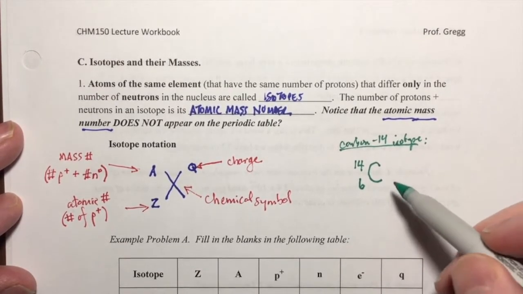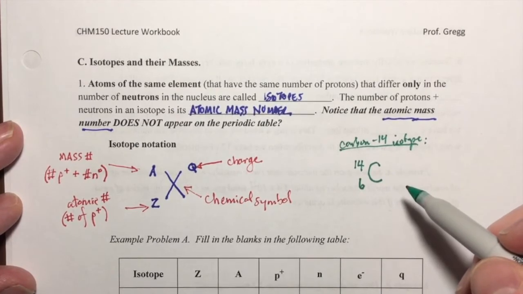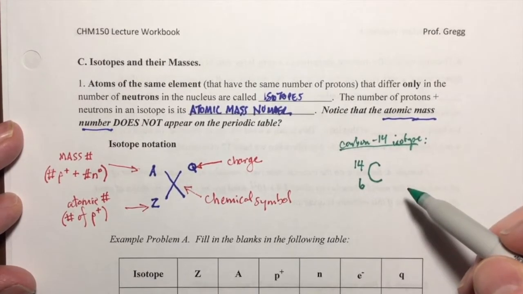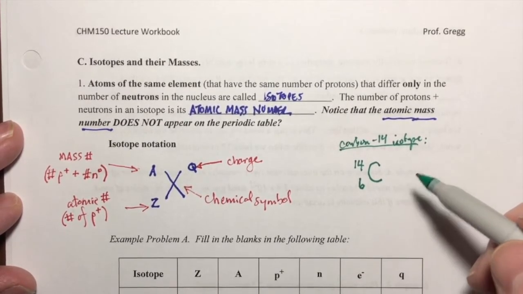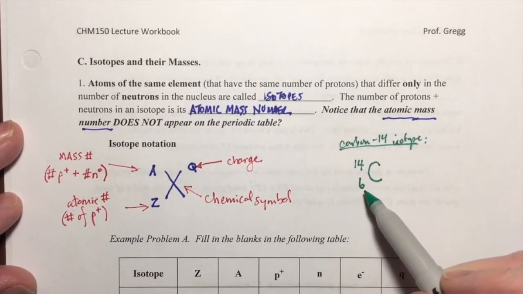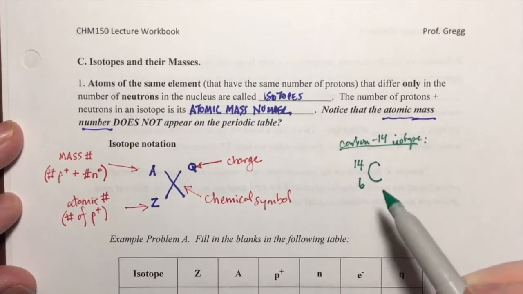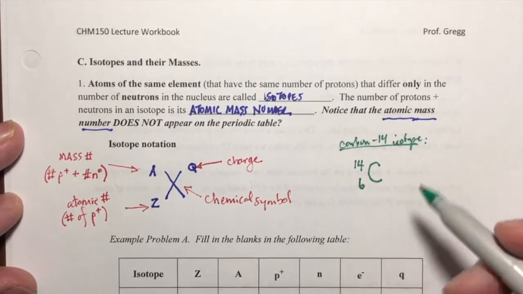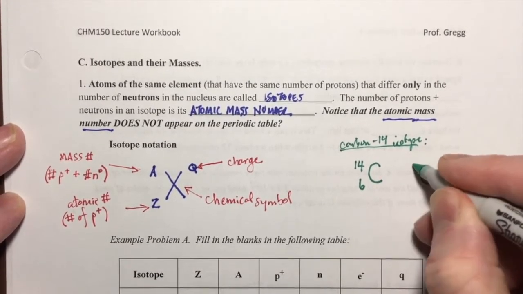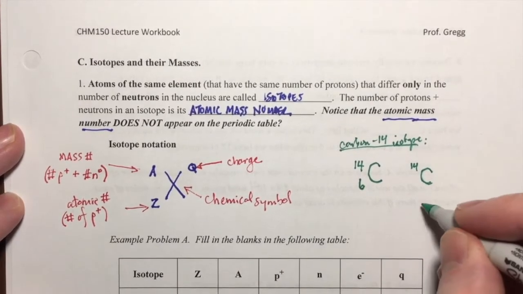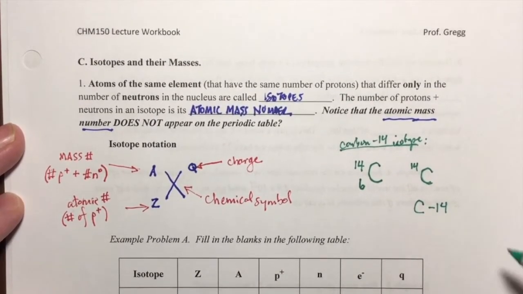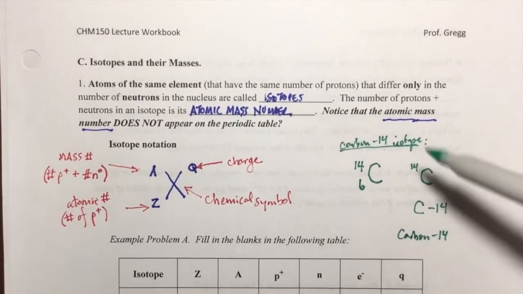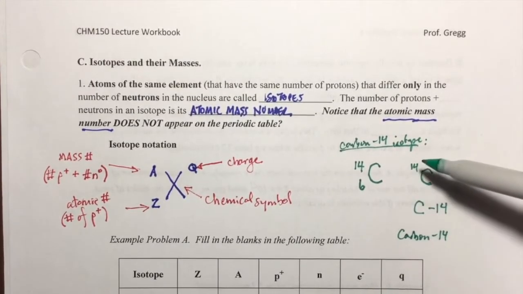If it is just a neutral atom, then what is the charge on a neutral atom? It's 0. It has no charge. So generally when something is not charged, we don't put a charge up there. Okay? Very often this number down here, the atomic number, is also left off because it's understood to be 6 if you have a carbon, right? So very often you will just see something like this, carbon 14. Or you might see carbon 14. Or you might have it written the way I've written it up there, carbon 14. All of those are ways to represent the carbon 14 isotope.